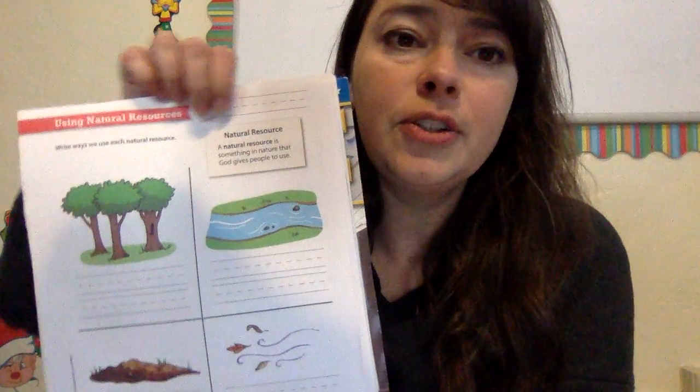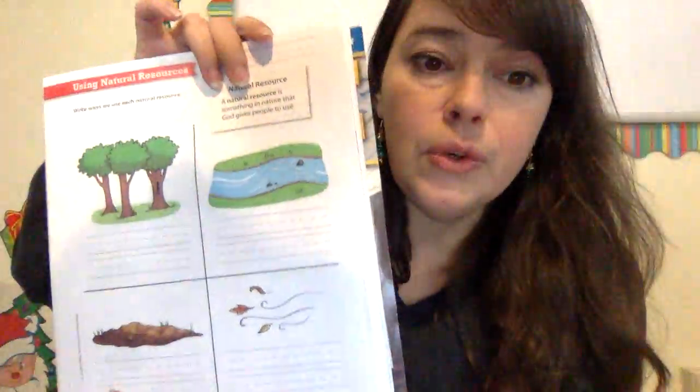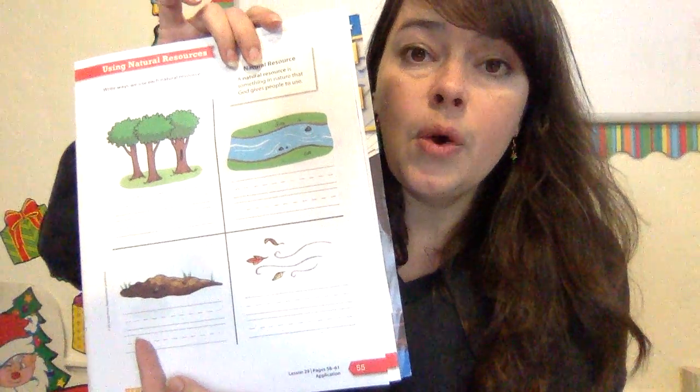Okay, I'd like you to take out your worksheet from your packet. It says, using natural resources. Write a way that we can use each natural resource. A natural resource is something in nature that God gives people to use. Now everybody might not answer the exact same things on this page because there are many ways that these natural resources can be used.